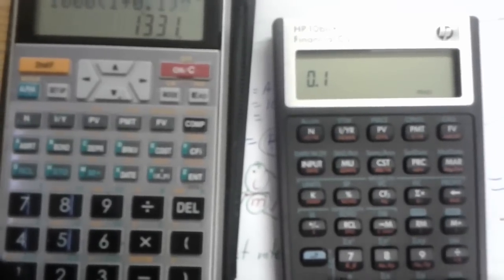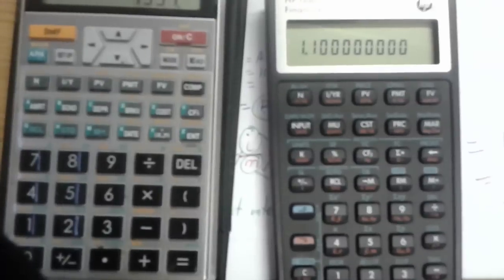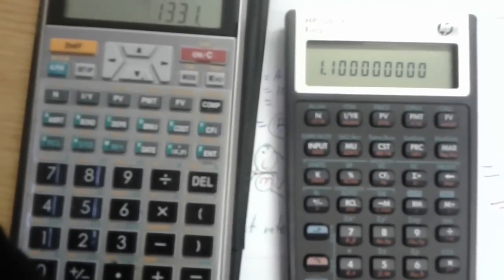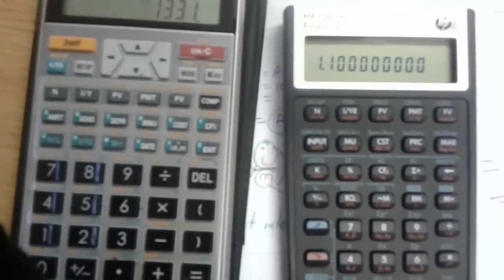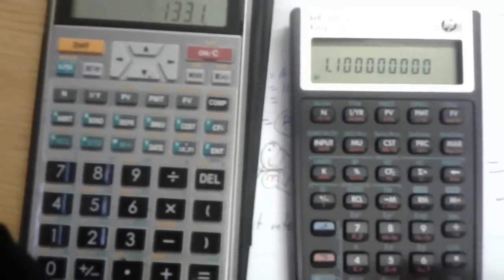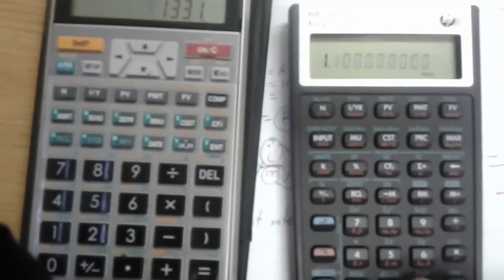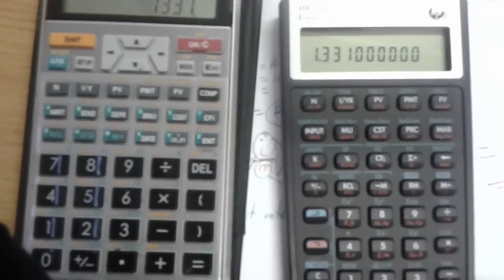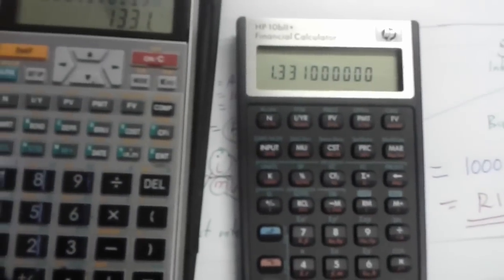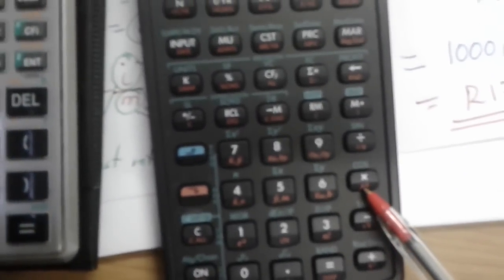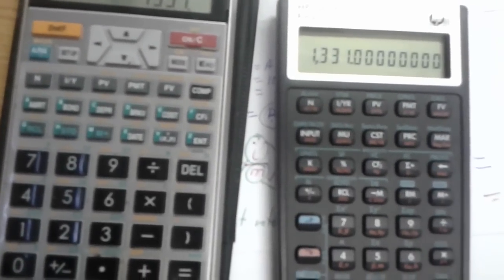Then shift, you close the bracket, then you say to the power of 3, shift, 3, equals, and you get that 1 point something. Remember, I said shift, then to the power of, that's my power there, then 3. And I got that. Then of course I multiply it by the amount invested, which is 1,000. And what do I get?